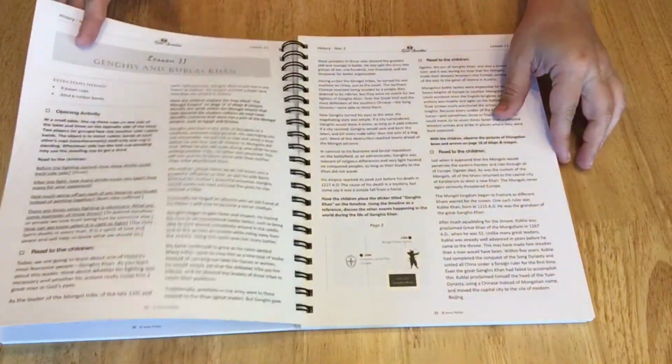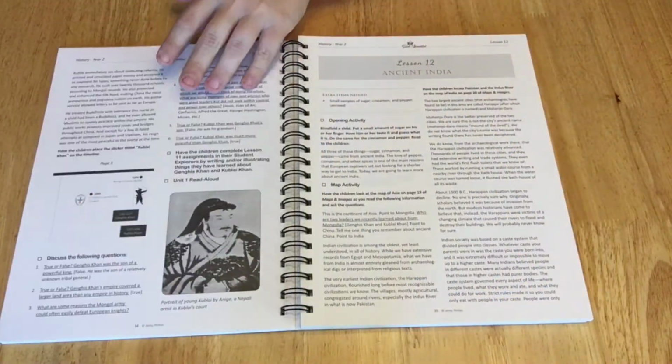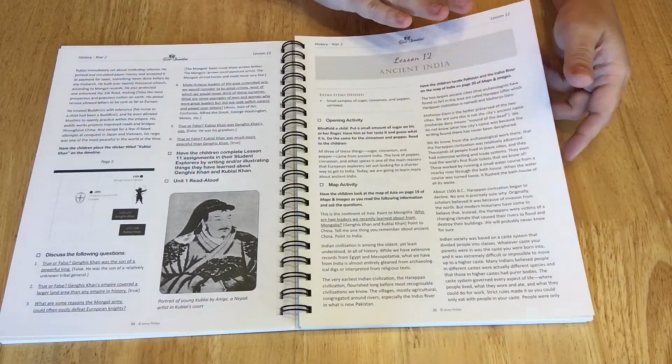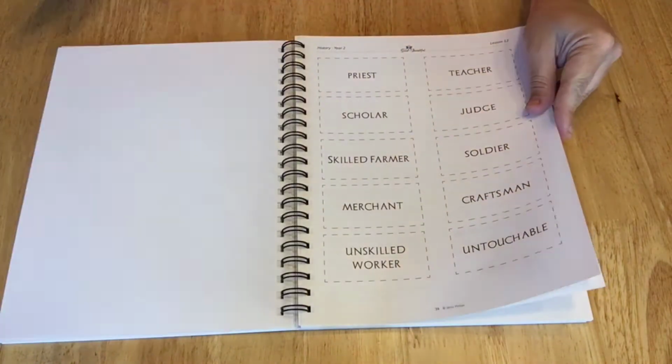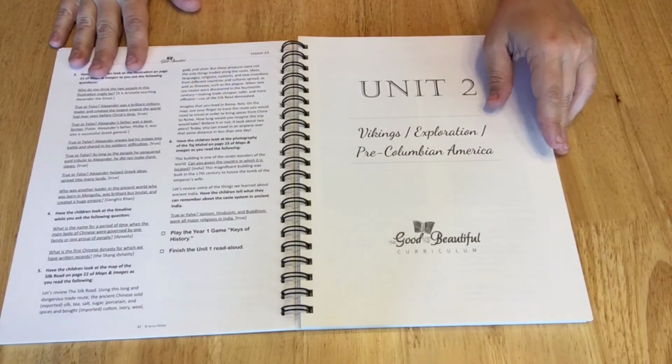So you can see these lessons are pretty short. Like this one, it's just one page. This one's just a couple pages. Well, that one's 3 pages, but it depends. And like I said, some of the stuff is for older kids. Some of it's just instructions for activities. And so that's the end of Unit 1.